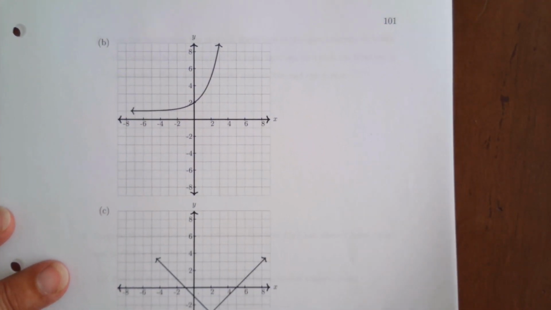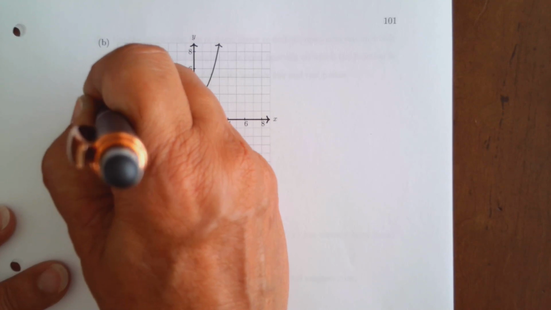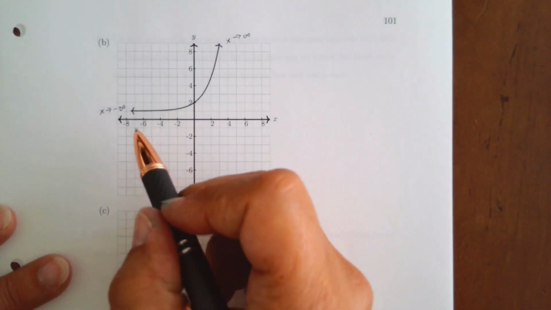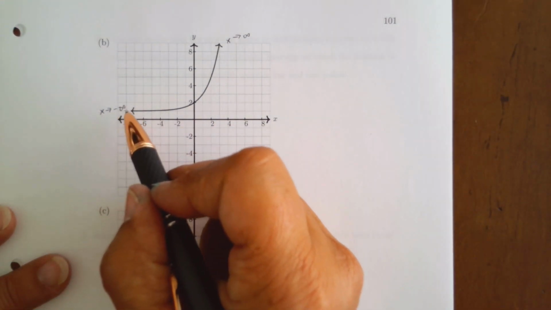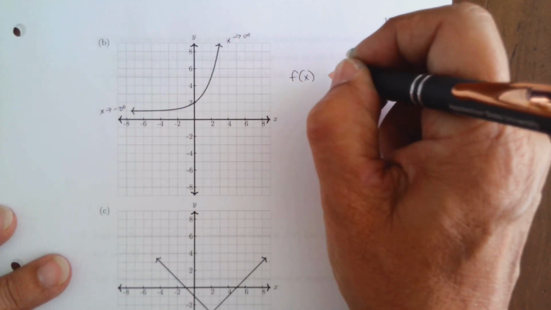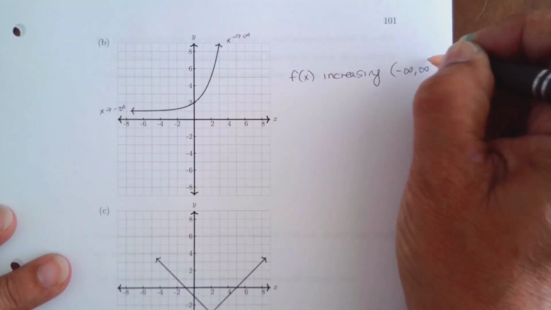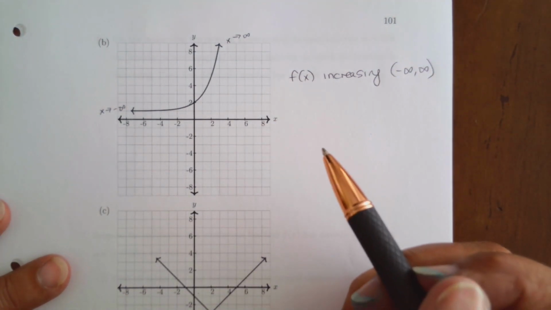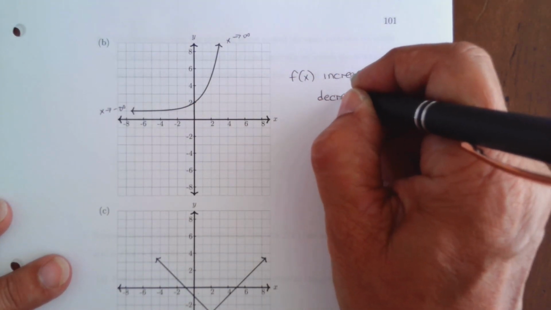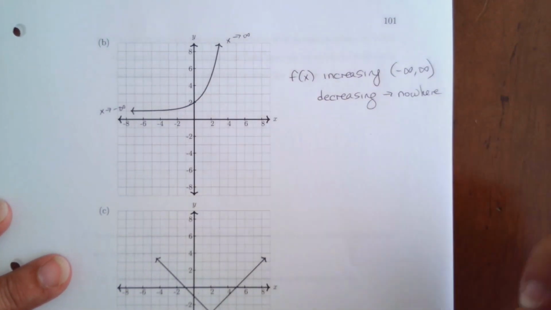Okay, part B. So if you look at this graph, this represents x going to negative infinity over here. This arrow would represent x going to positive infinity. And then on this graph, from negative infinity, my pen is going up the whole way. So this function is only increasing, okay, from negative infinity to infinity. It's not going down anywhere, okay? So decreasing nowhere, if you want to write that. Okay. So that graph is just going up.